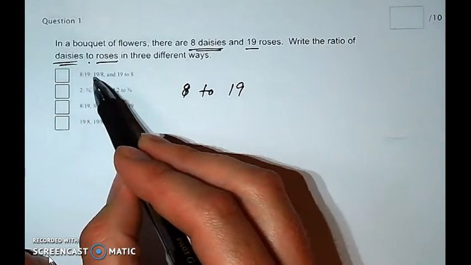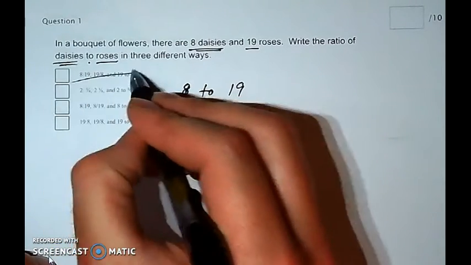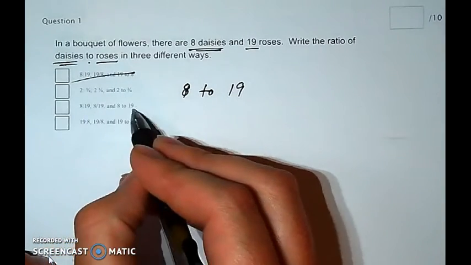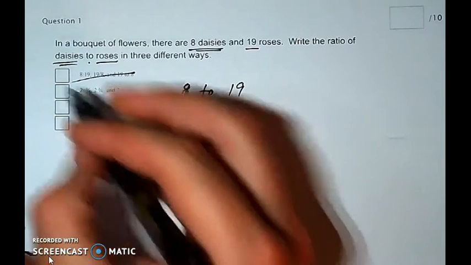So that's 8 to 19, but that's 19 to 8. So that's the trick answer. They're trying to trick us there. But if we look at the third answer, 8 to 19, 8 to 19, and 8 to 19, that's the best answer there.